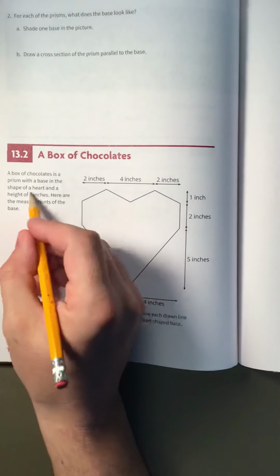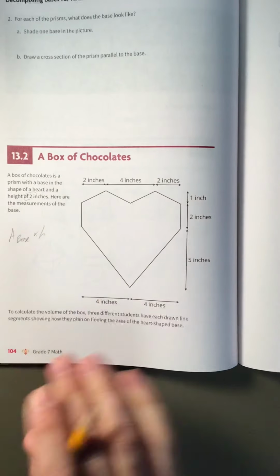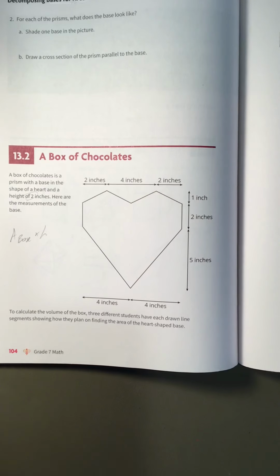It says figure out the volume of this box. Okay, it has a height of 2. Remember, the volume formula is area of the base times the height. So in order to get the volume, I need to get the area of the base, a heart-shaped box. And there's a couple different ways to do it.